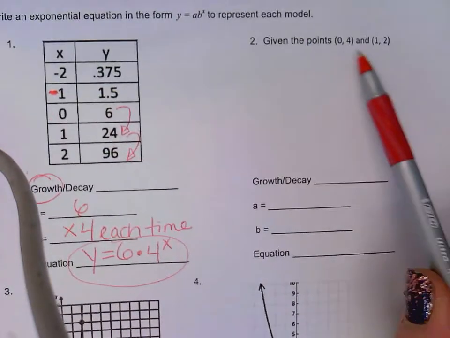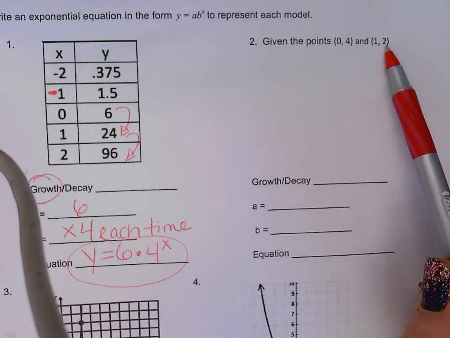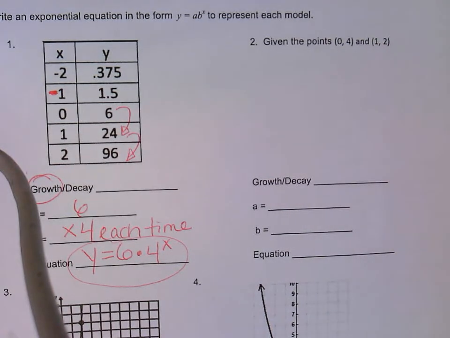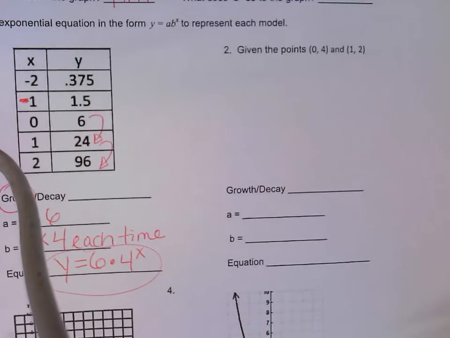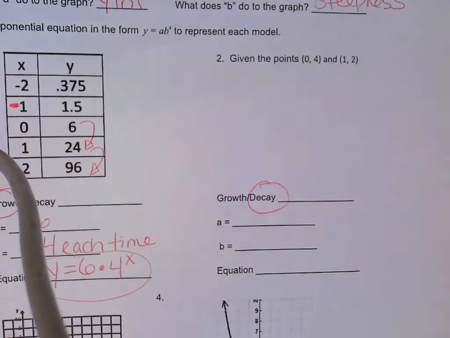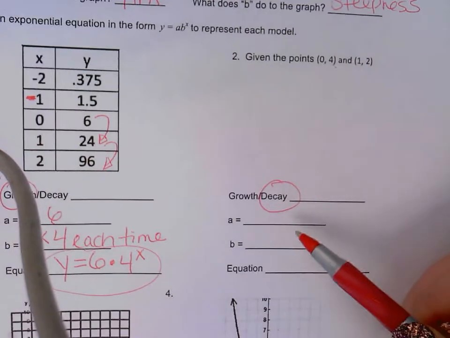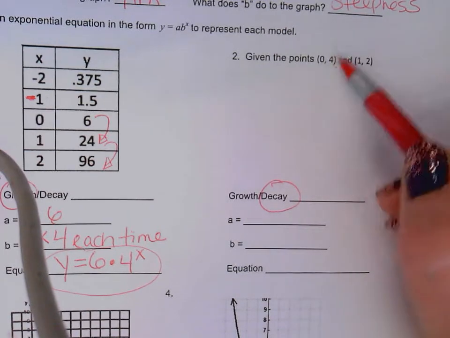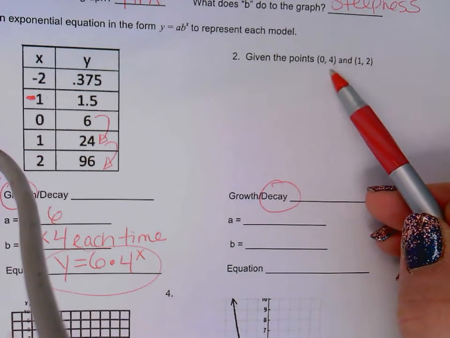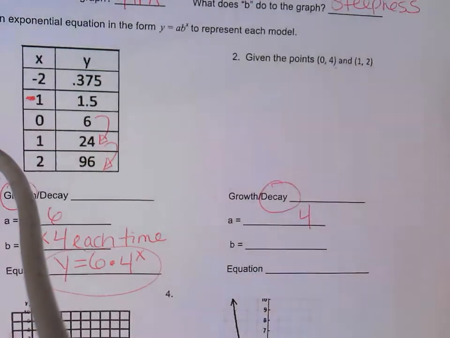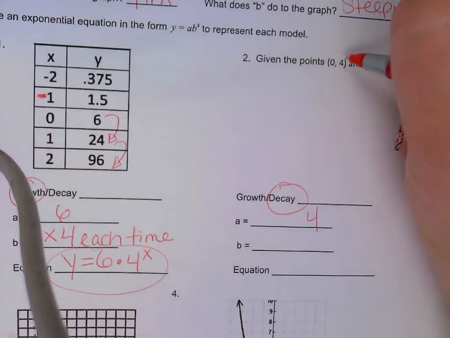If I go from 0, 4 to 1, 2, are the y values getting bigger or smaller? They're getting smaller. So this is a decay function. I'm going from 4 down to 2. What's my y-intercept? 4, right? 0, 4. What's my steepness? How do I go from 4 to 2?